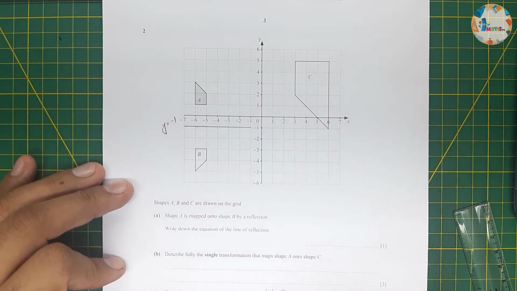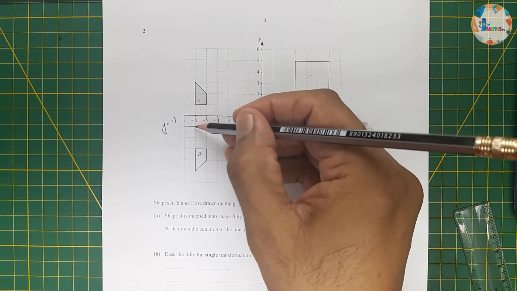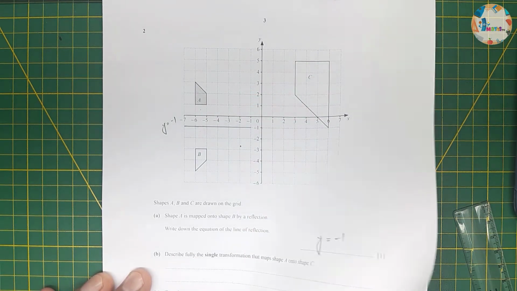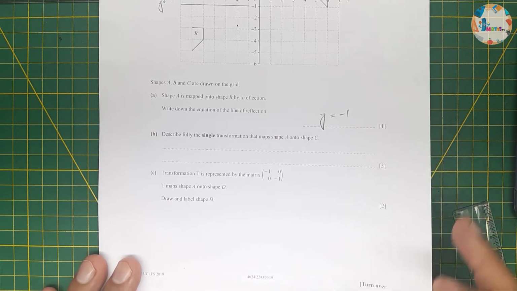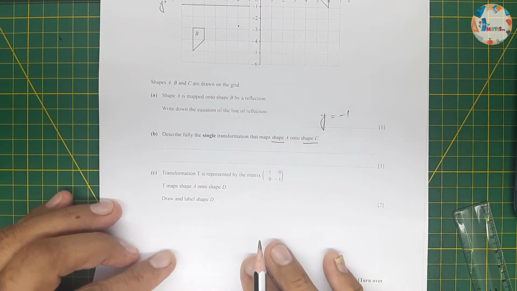So y will be equal to -1. This will be our answer. Y is equal to -1. So this is what is reflected about this line. Now B part, describe fully the single transformation that maps shape A onto shape C.